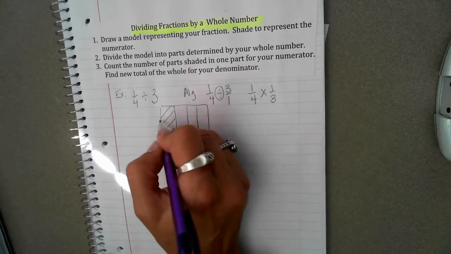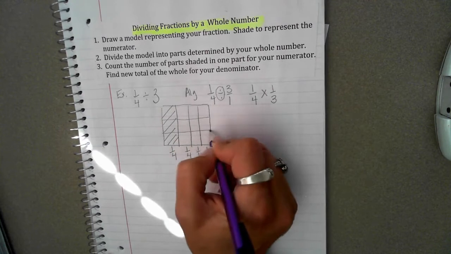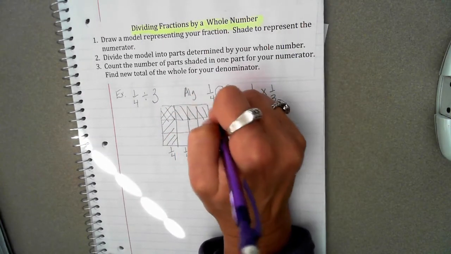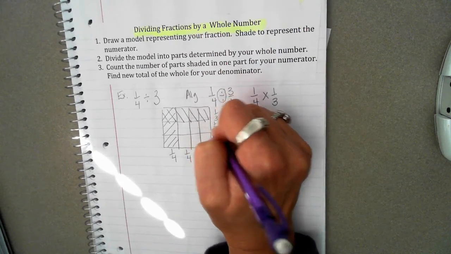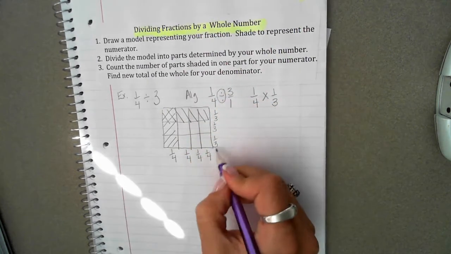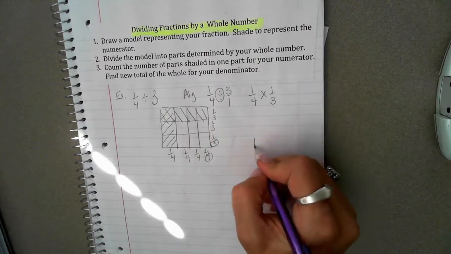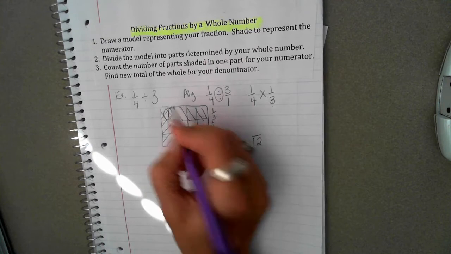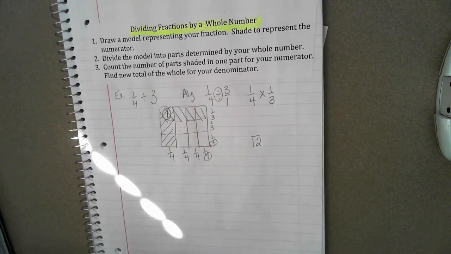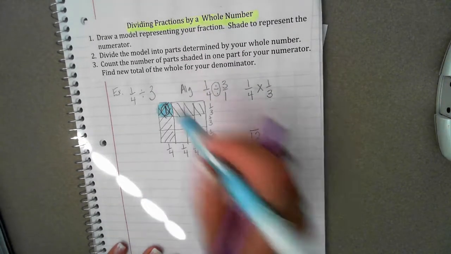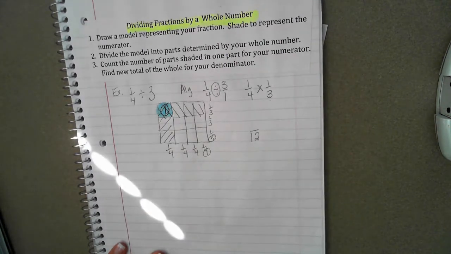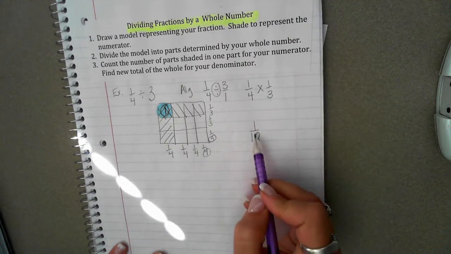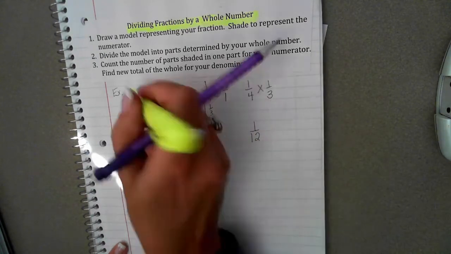Now I'm going to change this into thirds, and I'm going to shade in my 1/3. So I have a new common denominator, which is 3 times 4, so I have 12 total parts right now, and I have 1 group of the 12. So therefore, my answer would be 1/12. That's the 1/4 of cookie that was left over.